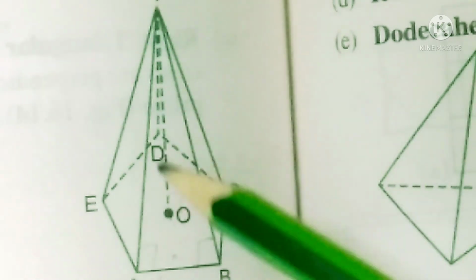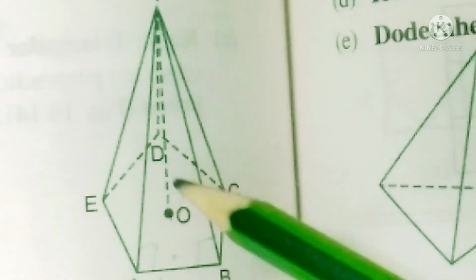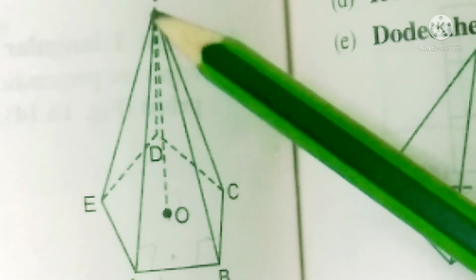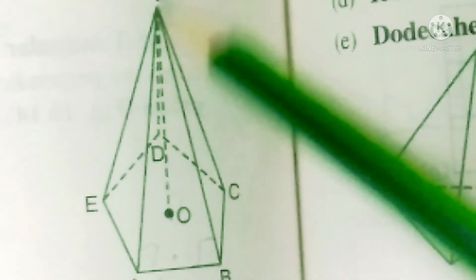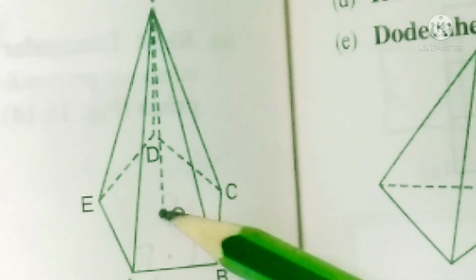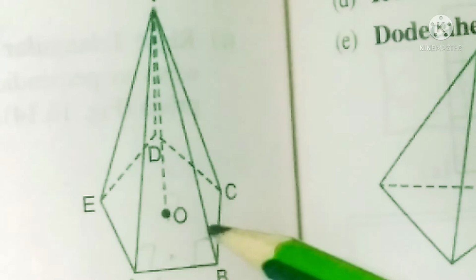If the vertex of the pyramid lies on the perpendicular, such pyramids are called right pyramids.